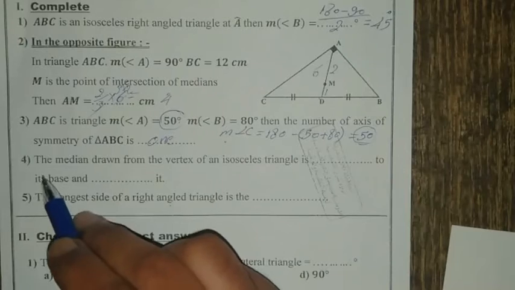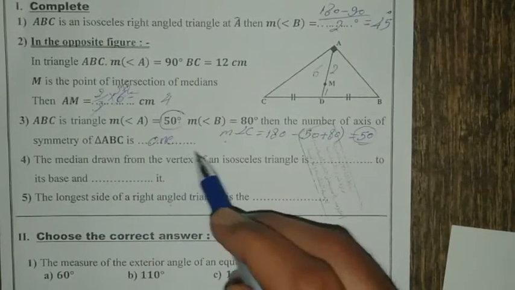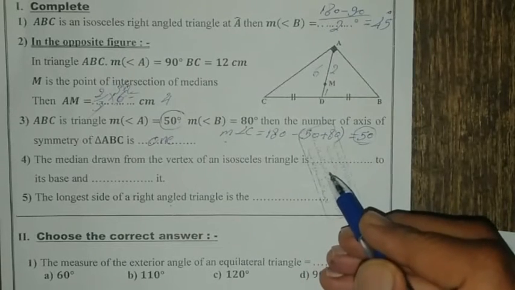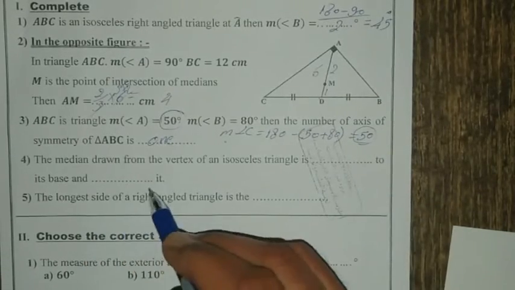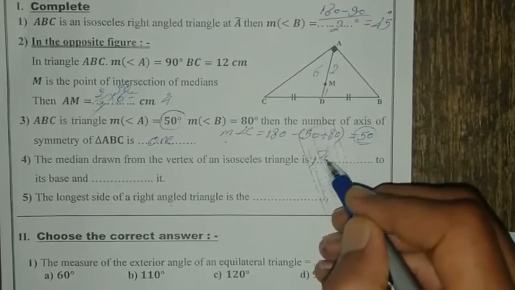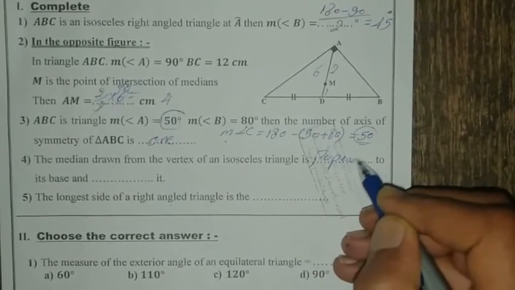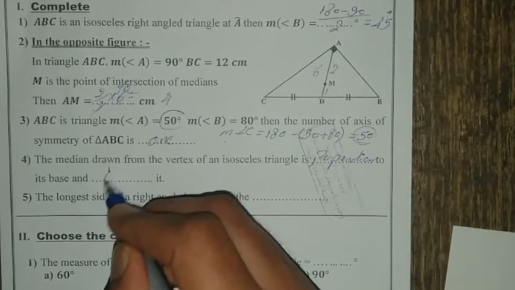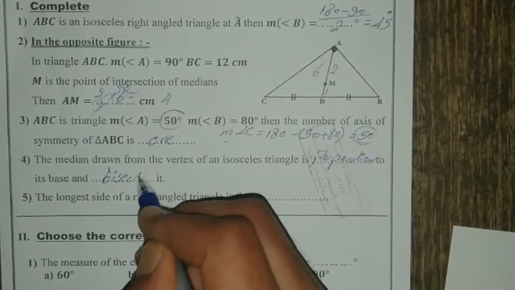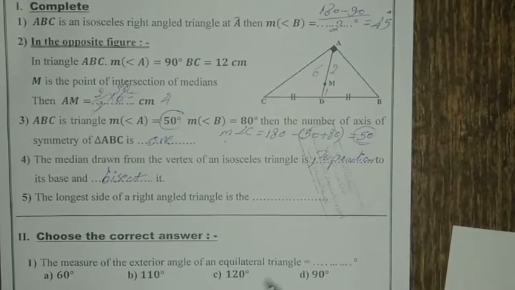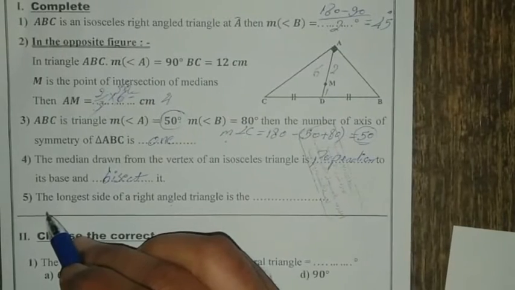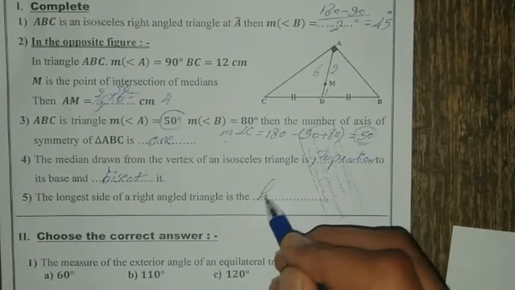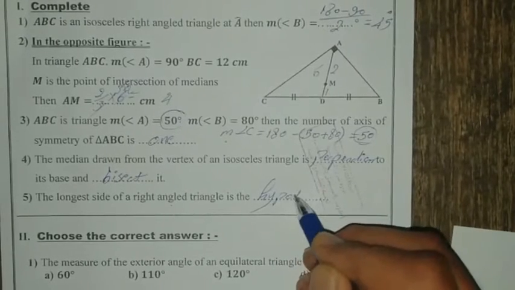Question 4. The median drawn from the vertex of the isosceles triangle is perpendicular to the base and bisects it. Question 5, the longest side of a right angle triangle is the hypotenuse.